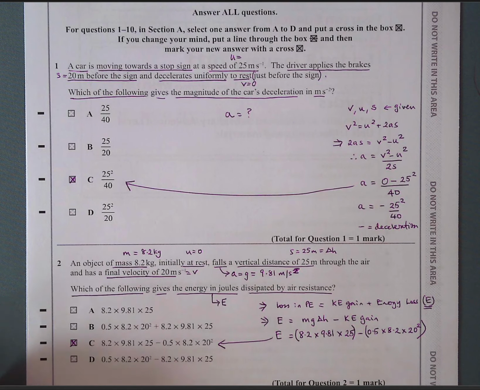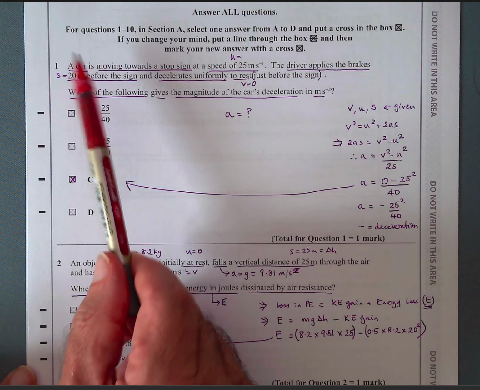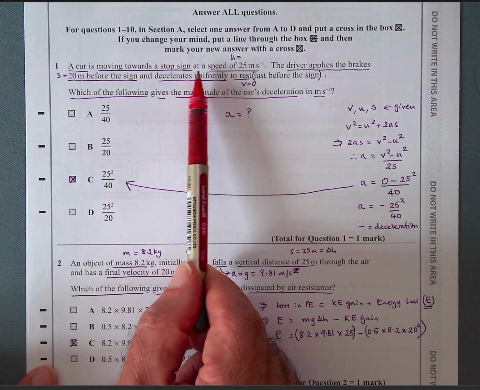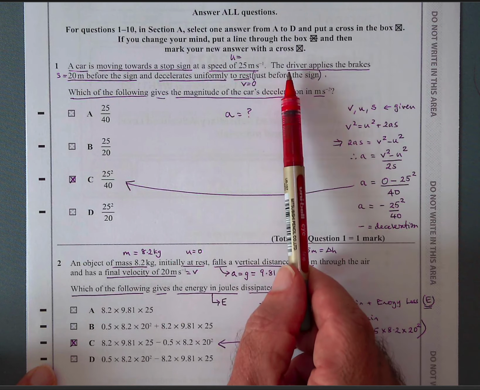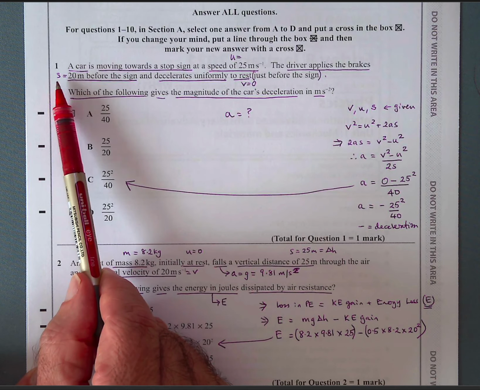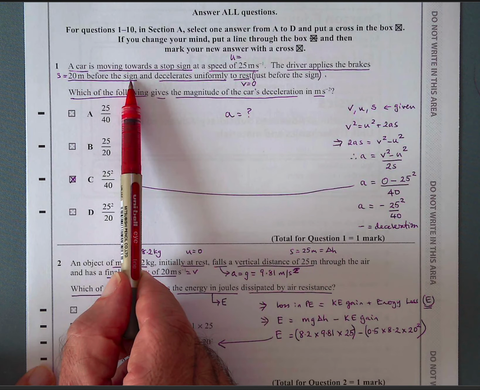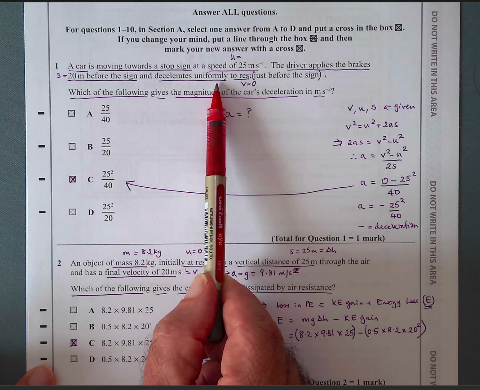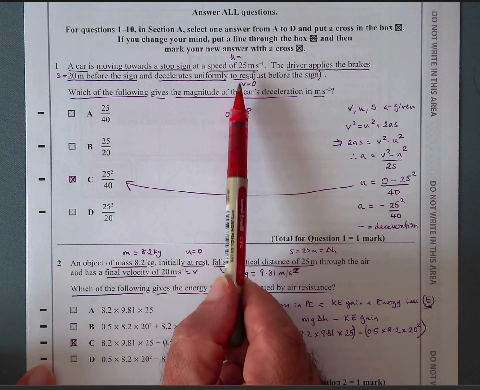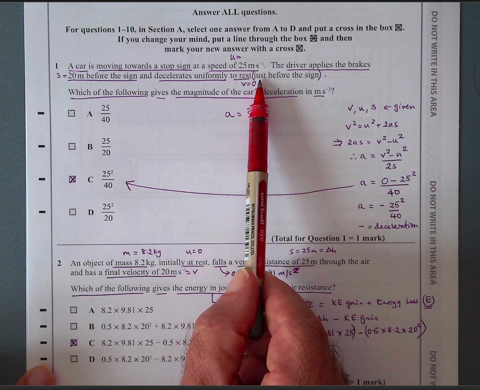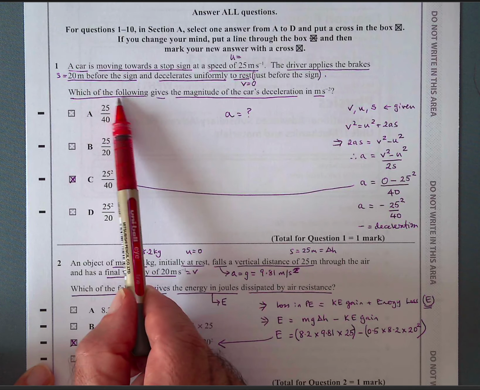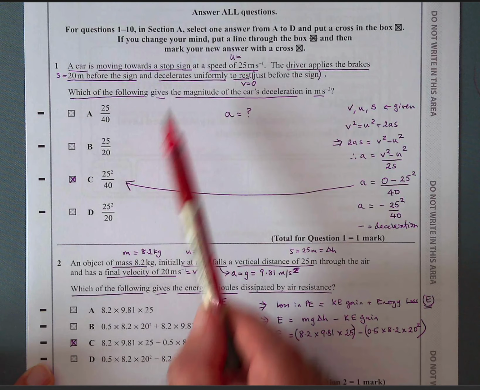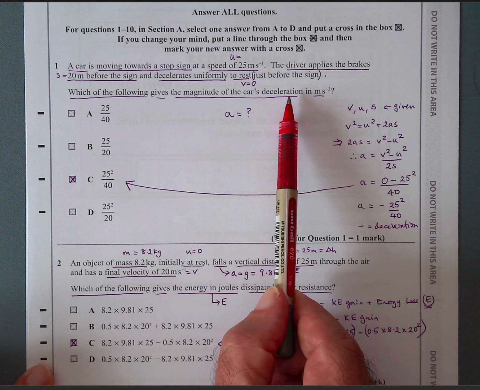Okay, the first question involves a car moving towards a stop sign at a speed of 25 meters per second. That's its initial speed. The driver applies the brakes 20 meters before the sign and decelerates uniformly to rest. Well, that means V will be 0. He stops just before the sign, so he's using up his 20 meters. Which of the following, A, B, C or D, gives the magnitude of the car's deceleration?